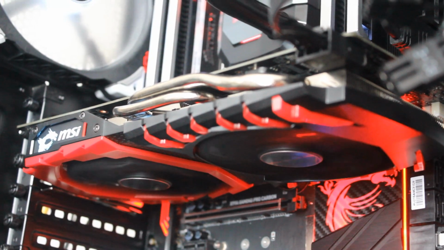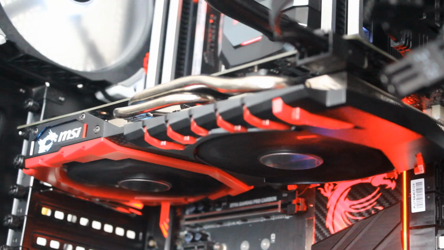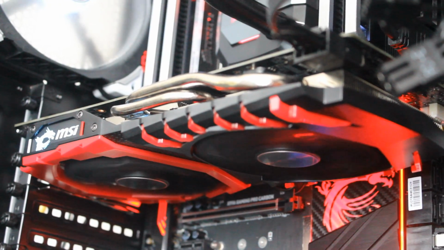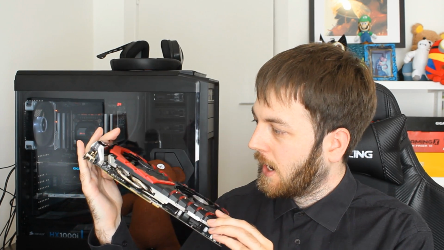Coming with their big, broad aluminium heatsink and aluminium heat pipes there. Looks really good. There's no backplate on this, which is a little bit disappointing, but it's still a nice black PCB, so that looks pretty good. And most of the time these MSI coolers do a pretty damn good job, so it'll be interesting to see how this one does later on in this showdown when we talk about heat and noise.